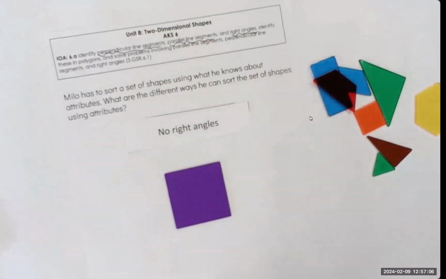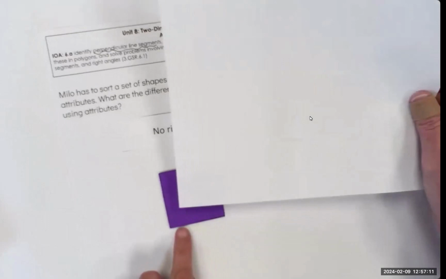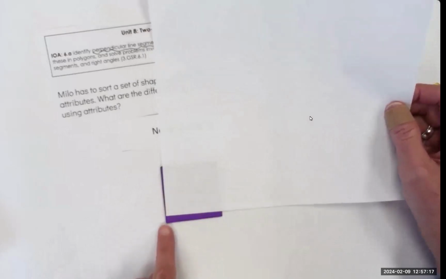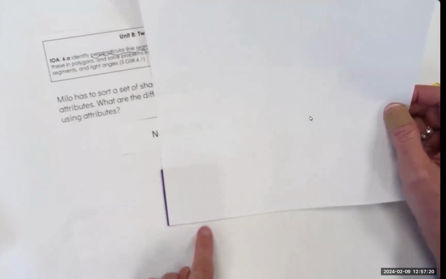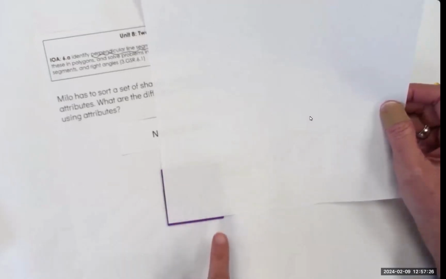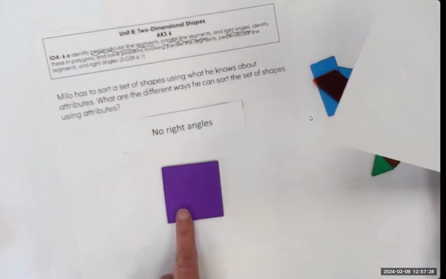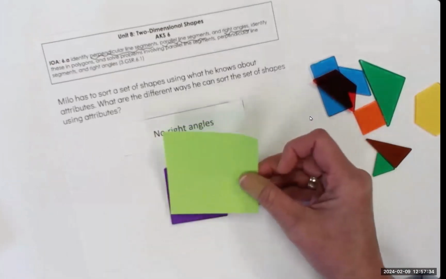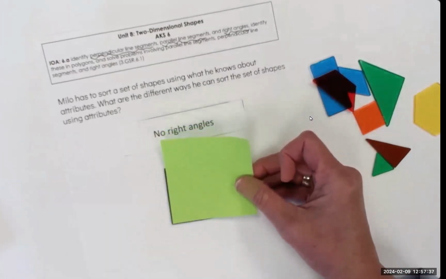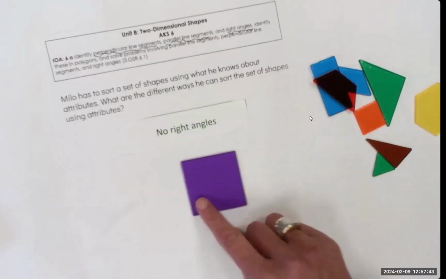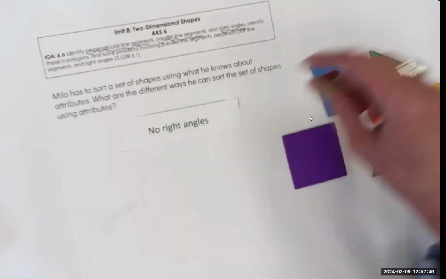One thing that is helpful for your students is to use a sticky note or a piece of paper, the square corner of the piece of paper, to line up with the vertex and determine if these two sides, where they meet at the vertex, form a square corner. And in this case, this one does. So it has a right angle, so it cannot go in this sort here. I can also use a sticky note or an index card and identify the right angles as well. So this shape definitely has right angles, does not fit with this attribute.